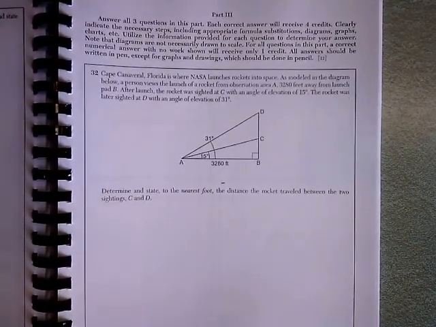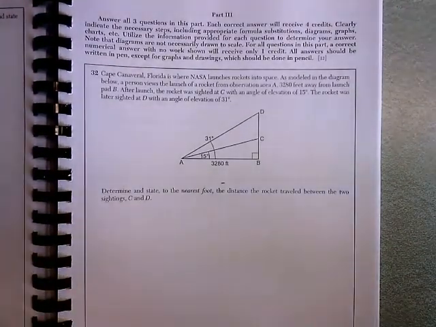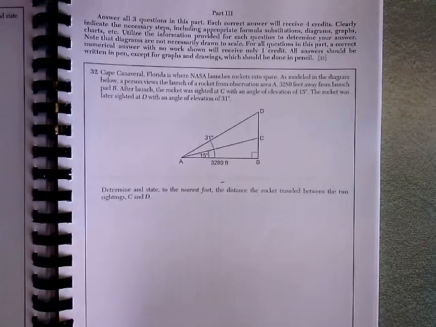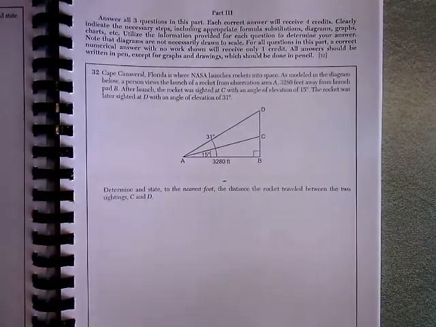All right, we're going to take a look at the next set of part 3 and 4 questions on the June 23 regions. So we're on page 226, and we're going to look at question 32. All right, so Cape Canaveral, Florida is where NASA launches rockets into space.